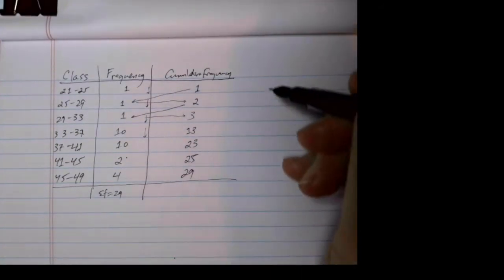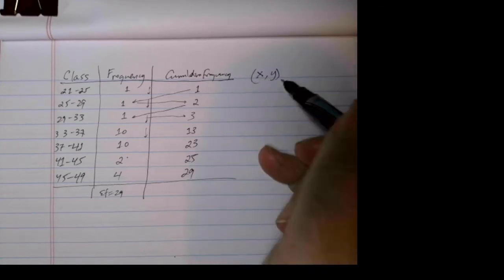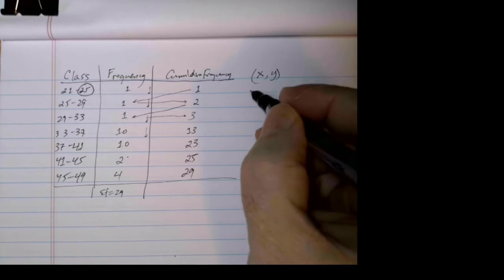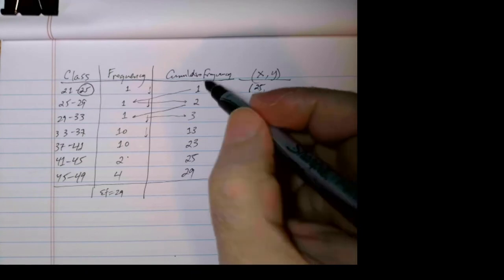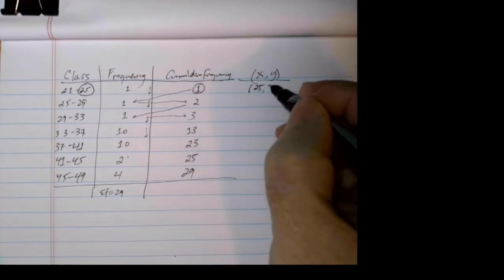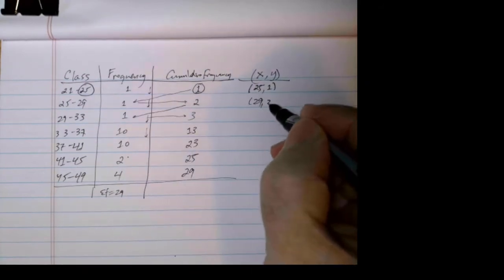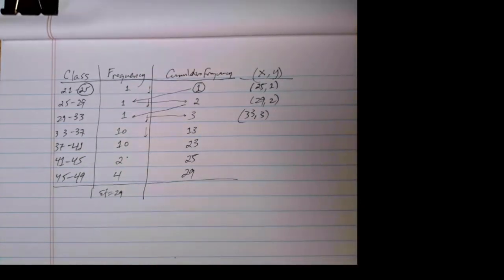Okay, now I want to make a cumulative frequency graph. First, what are those points going to look like on the graph? What are the x, y's? Well, in each row, the x is the right-hand endpoint for the interval. So for the first row, 25, comma, and then the y coordinate is the cumulative frequency for that row. So 25, 1. This one would be 29, 2, 33, 3, and so on.